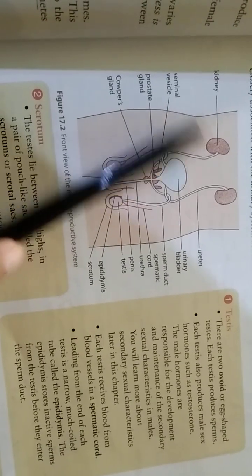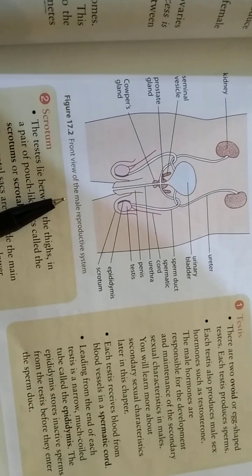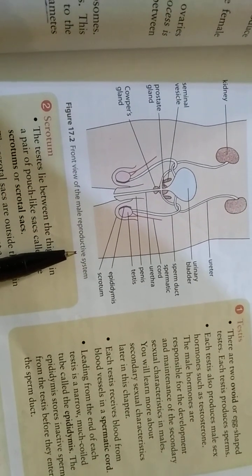Look at these diagrams, the front view of the male reproductive system.